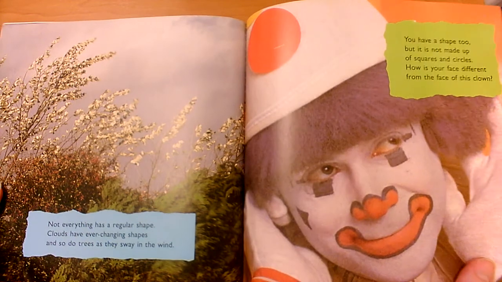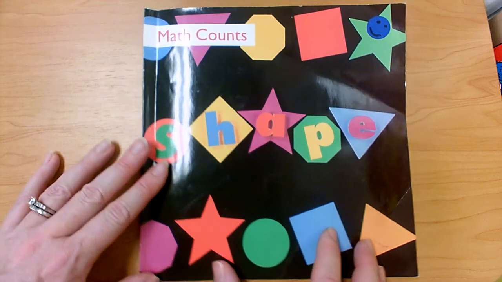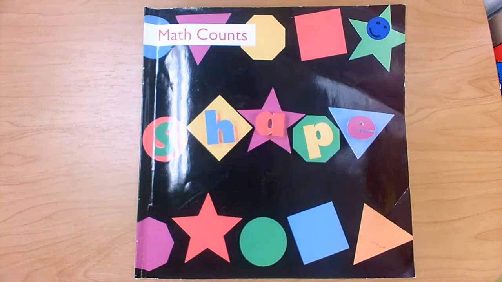Do you use shapes when you draw a face or a person? Shapes are everywhere. I'm so glad you read the book Shape with me.